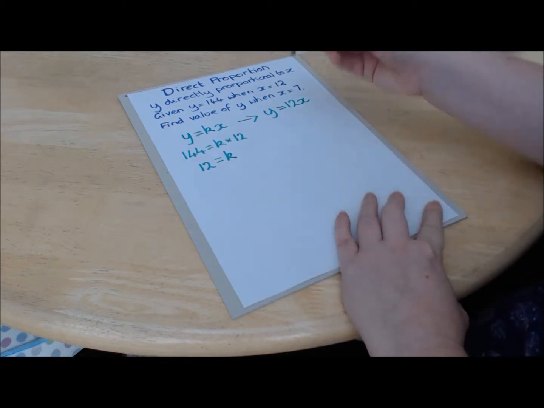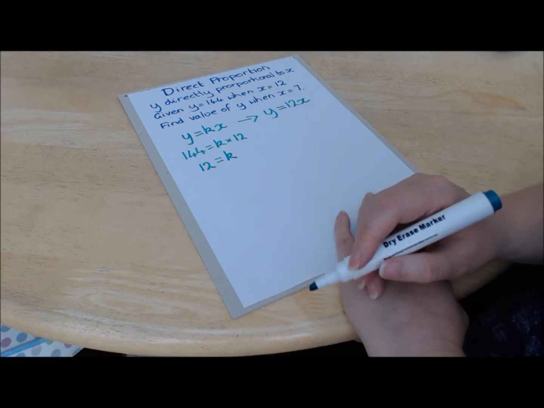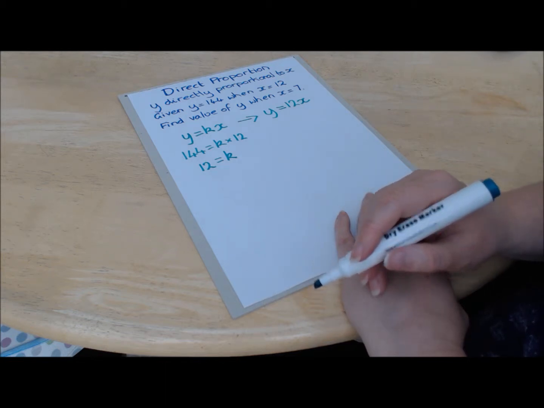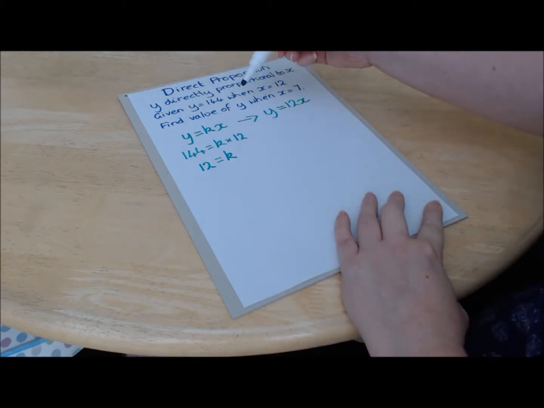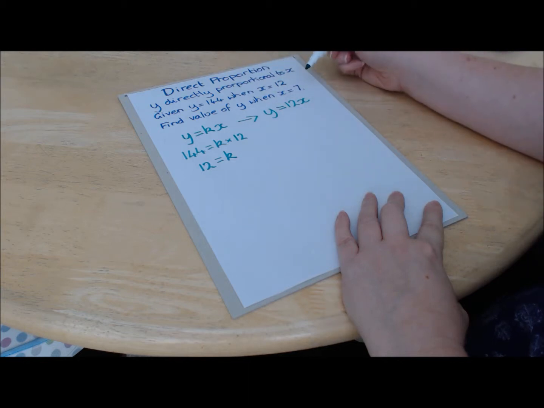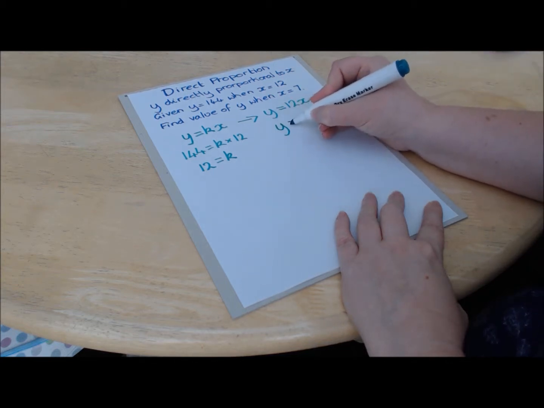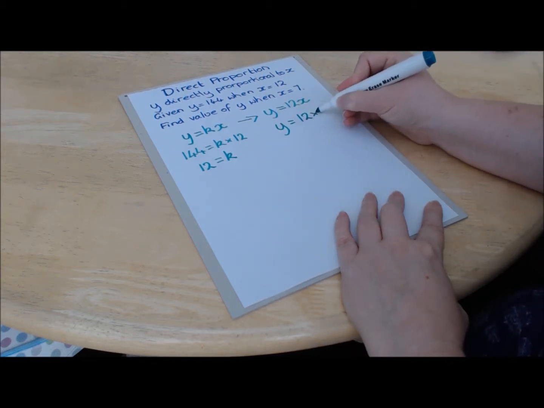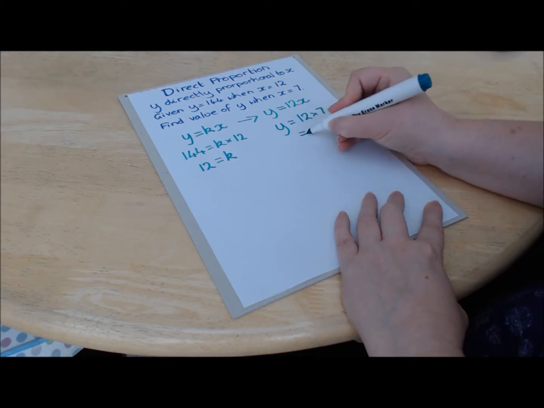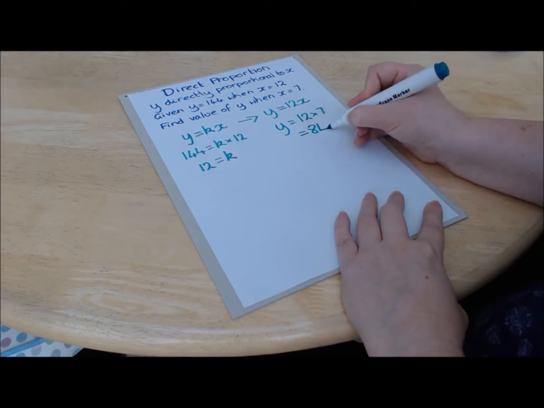So as y goes up, so does x, but it goes up 12 times as much. The final part of this question asks us to work out what y will be when x equals 7. So we're back to a simple substitution here. y will equal 12 times 7, and 12 sevens are 84.